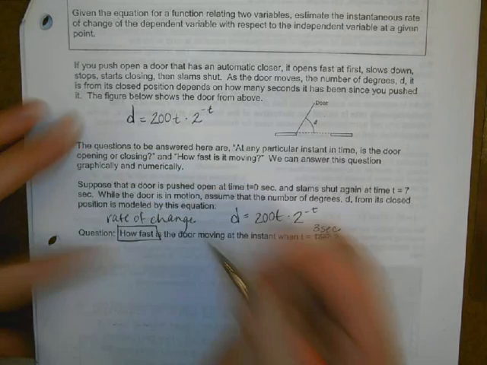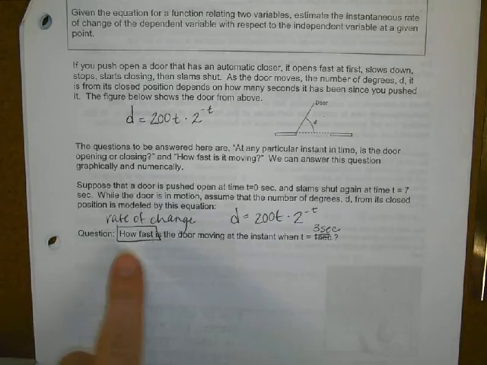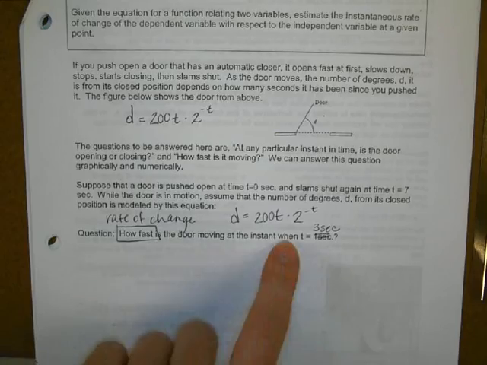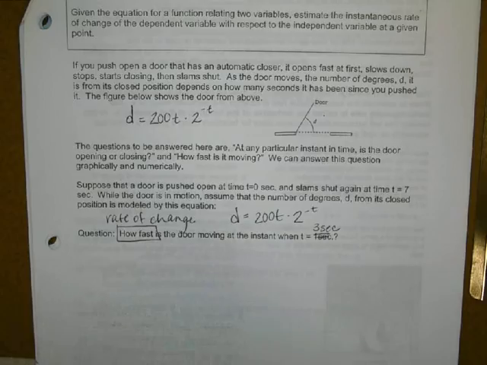Like when you talk about a car going a speed, you say it's going in miles per hour. That's a rate of change. That's how miles change per hour. So we are looking at how the degrees are changing per second, or how fast it's going at the instant when t equals 3 seconds. And we're going to estimate it graphically and numerically.